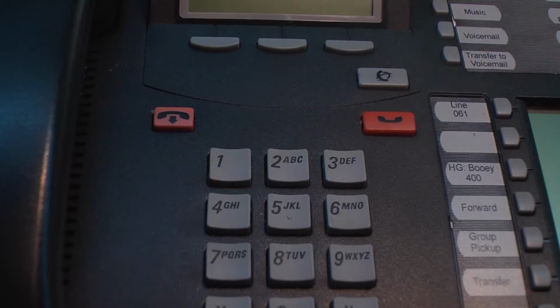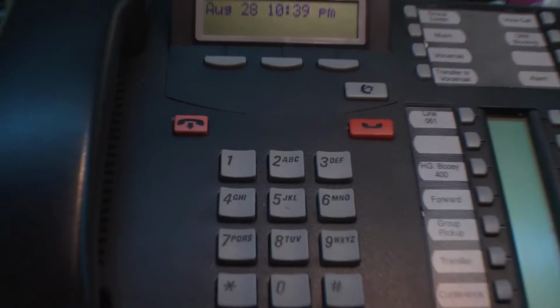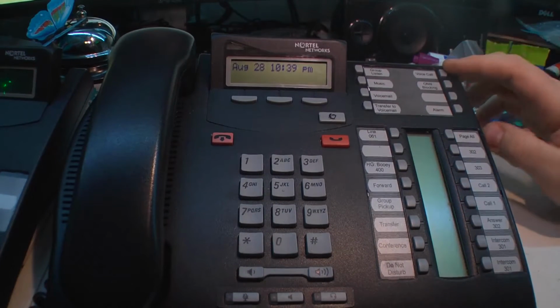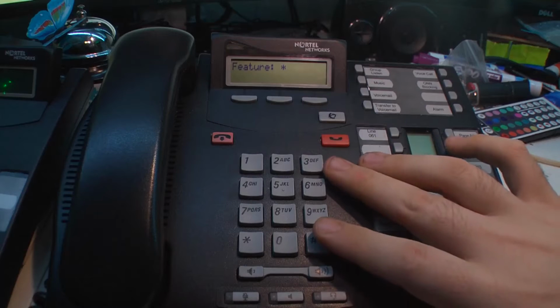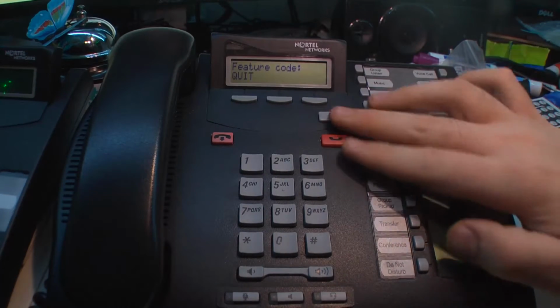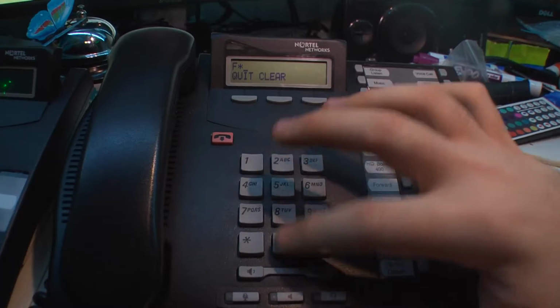I'm assuming the only reason why it's a separate feature is so that it can be assigned to buttons, so you could have a, you know, let's say a program. Actually, you know what? I don't think that feature code can be assigned to buttons. It can't, actually.